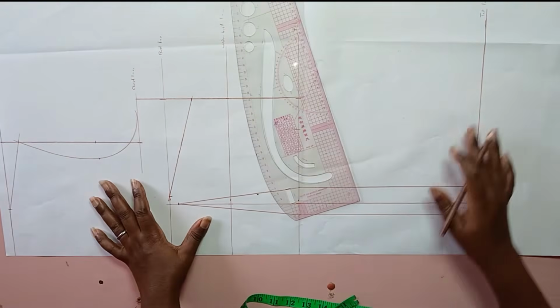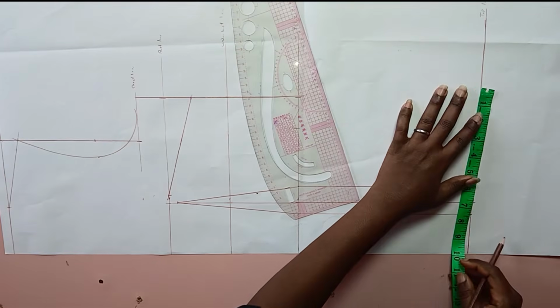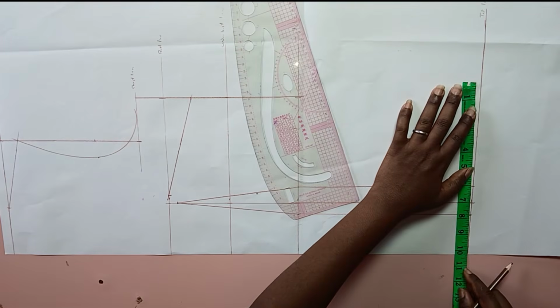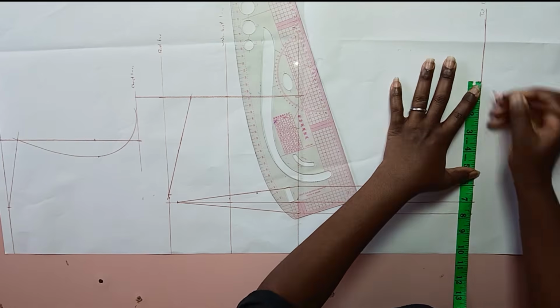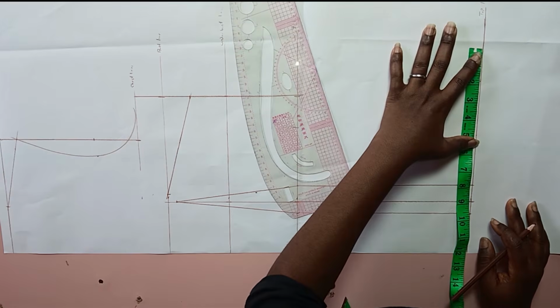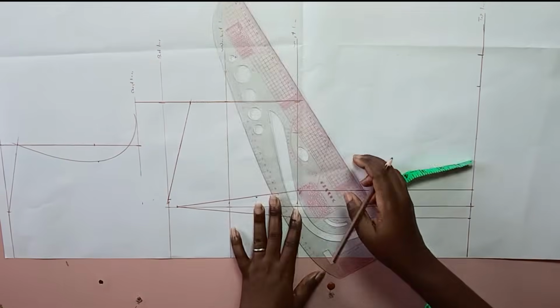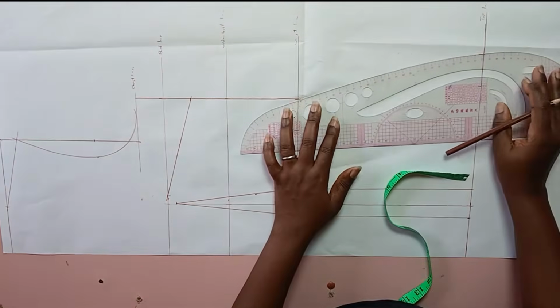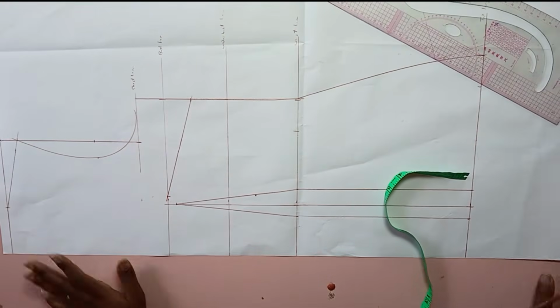For the hip measurement, the hip is 41 inches divided by 4, we have 10.25 for our hip measurement. So I'm going to be marking the 10.25, and don't forget that we use 1.75 here as our dart, so I will add the 1.75 as the dart allowance. Then I will connect it to the waist. Okay, so we have it here like this.